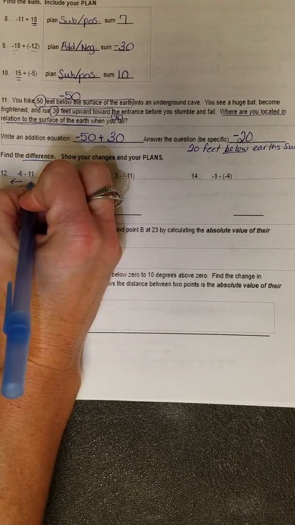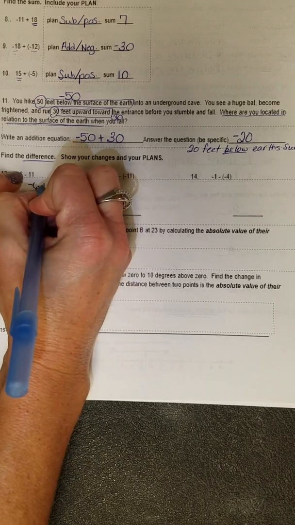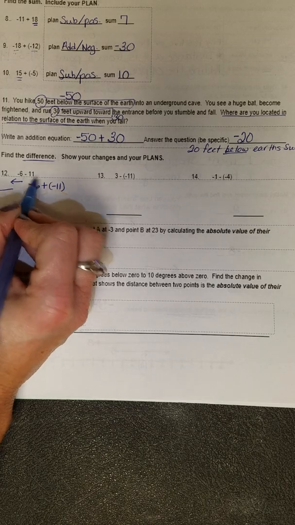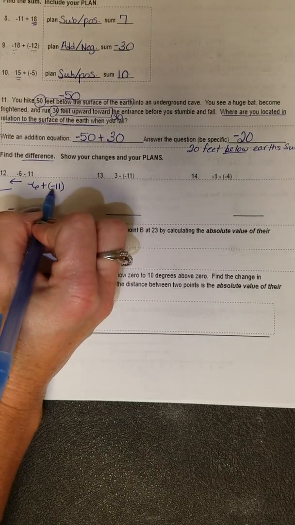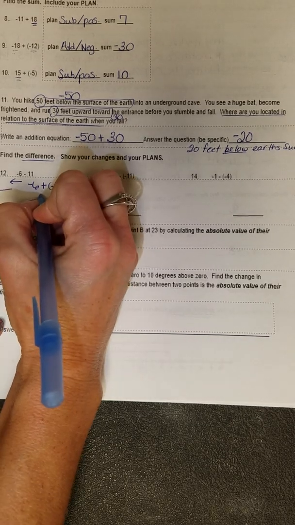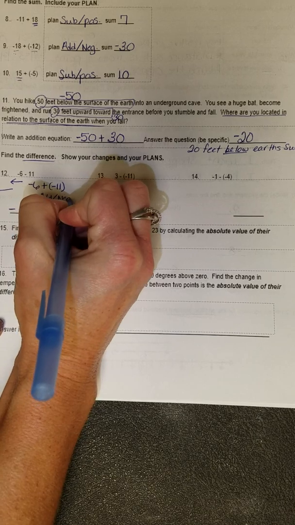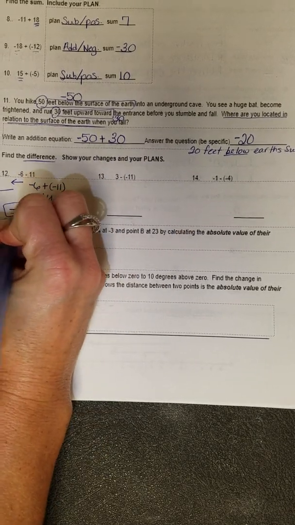But I also know that subtracting is the same as adding the opposite. So subtracting is the same as if I were to add the opposite value. Now they're both negative, so my answer is going to be negative. And they're both negative, so I can actually add them together. And negative 6 and negative 11 gives me a negative 17.